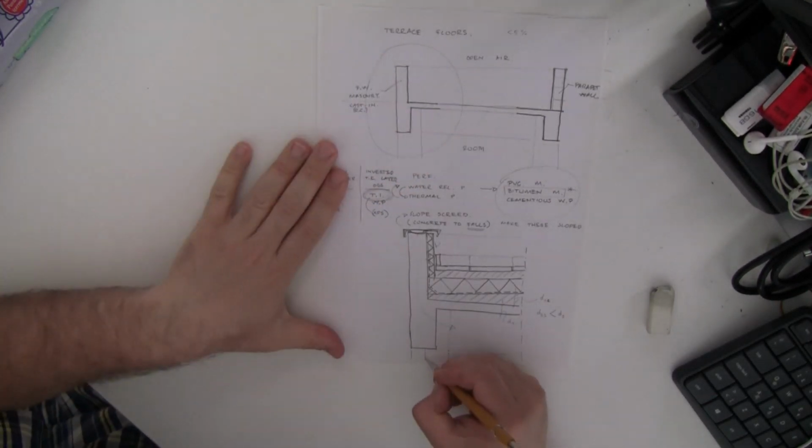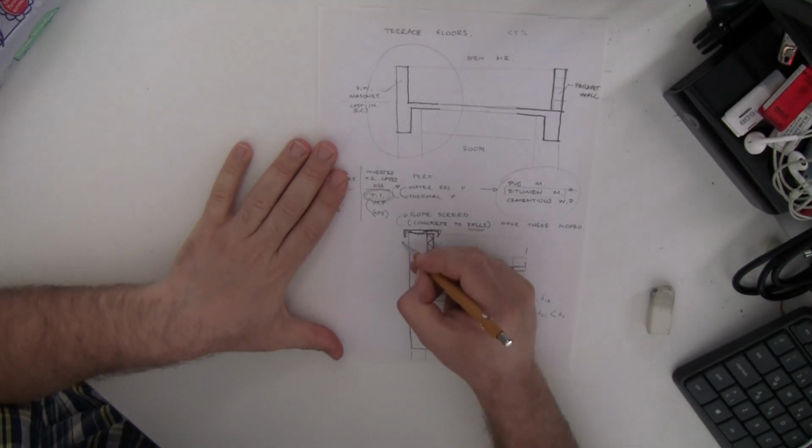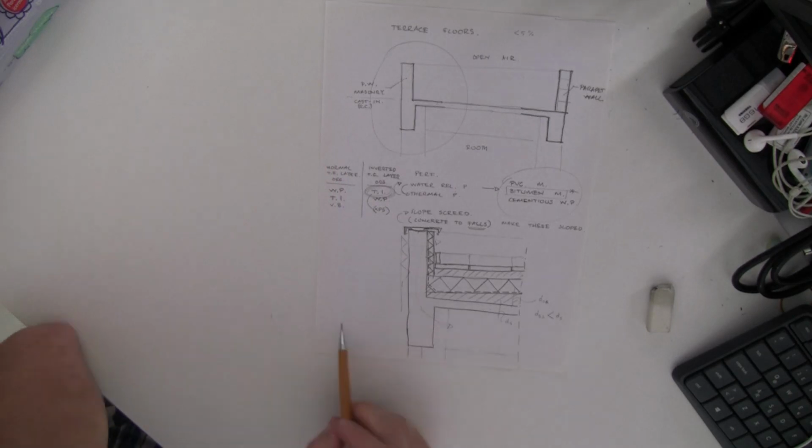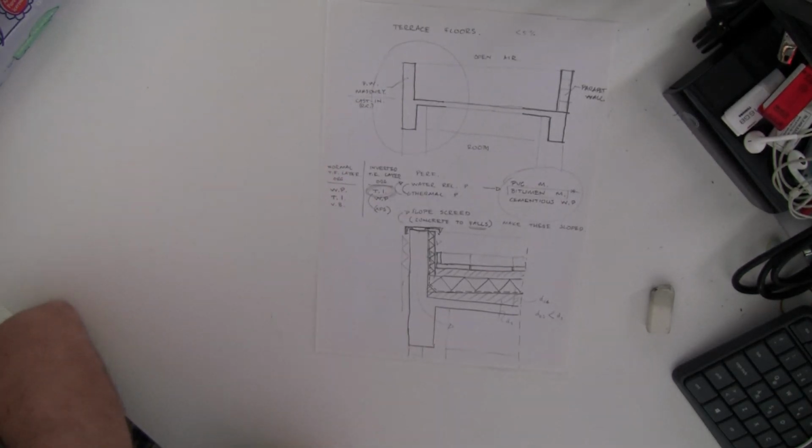Okay, and of course don't forget that we have got a wall there, and we are going to have thermal insulation coming from there as well, and we are going to make the thermal performance continuous.